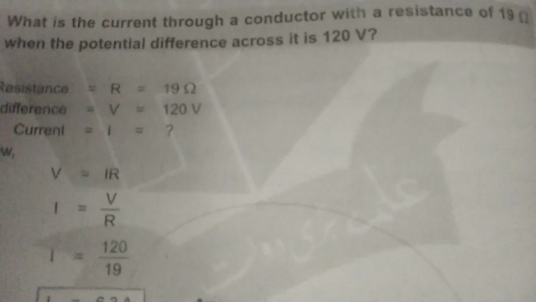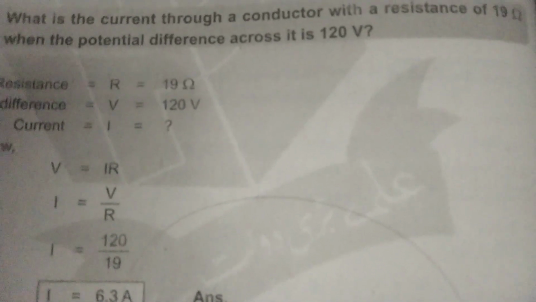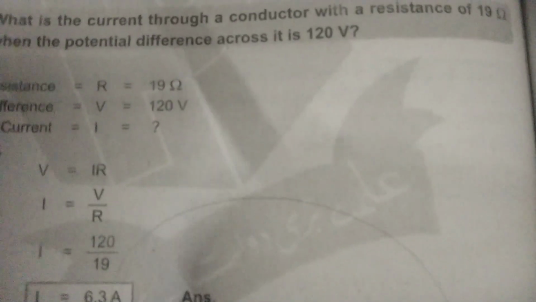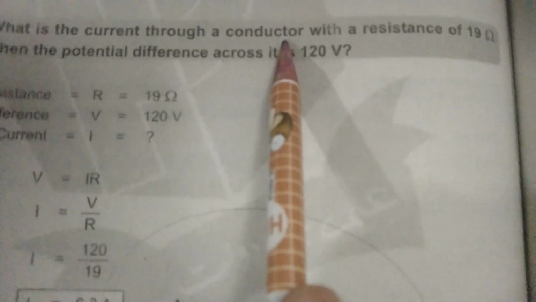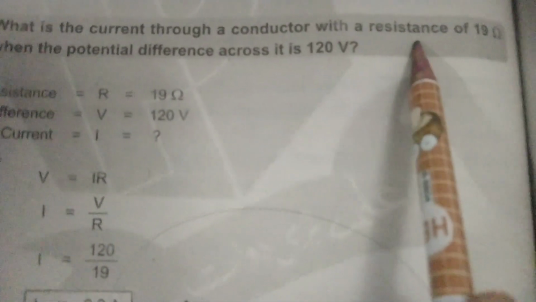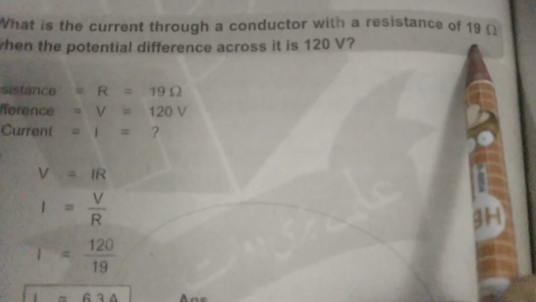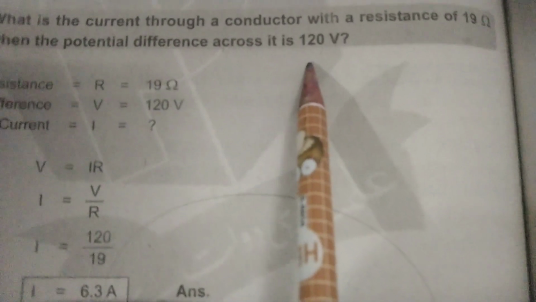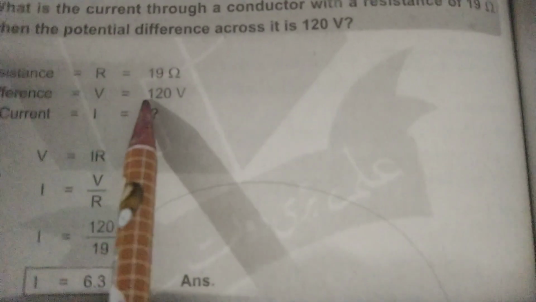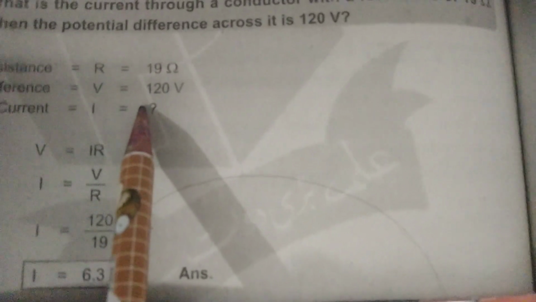Here is one numerical problem concerned with this law. Current is passing through a conductor with a resistance of 19, and the potential difference is given as 120 volt. We have to find the current. The formula, as we already know, is V is equal to IR.